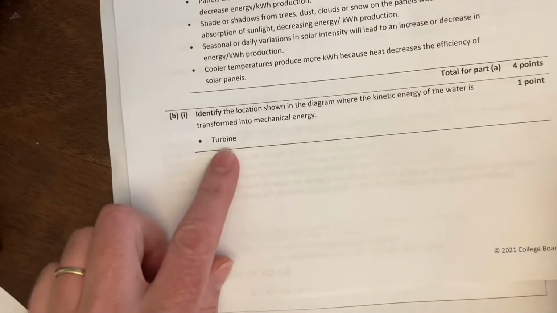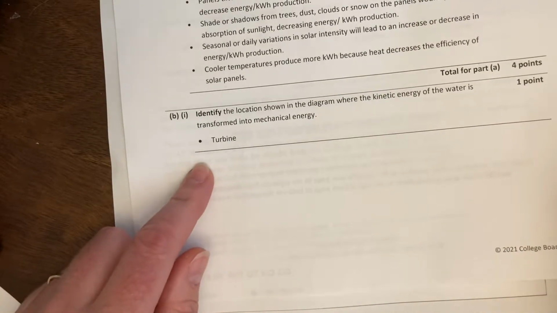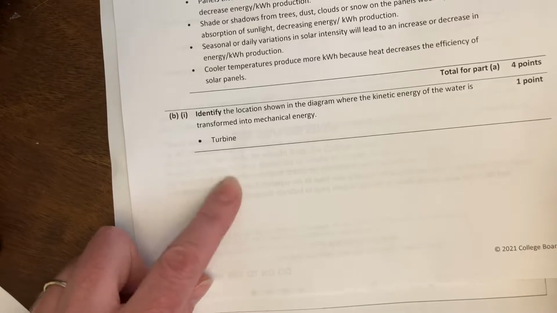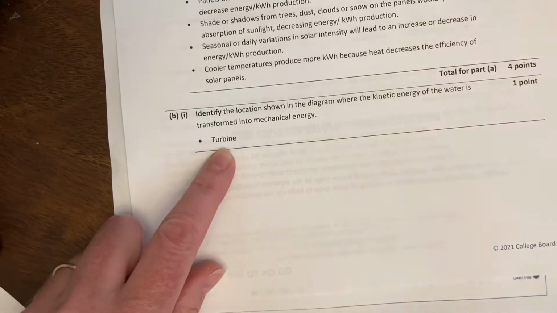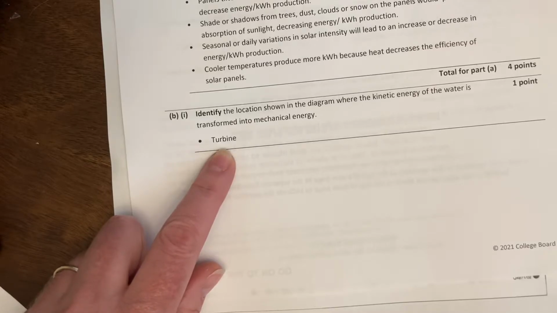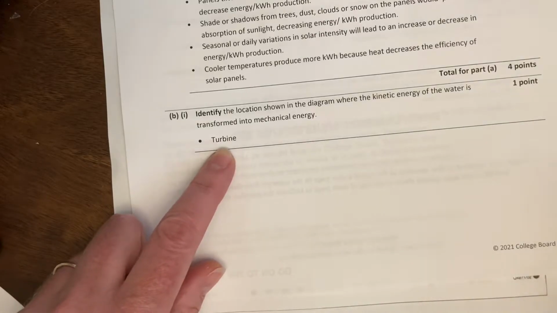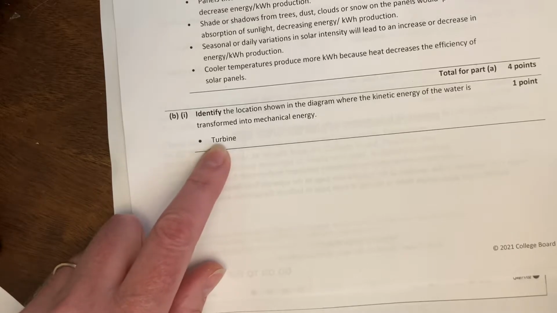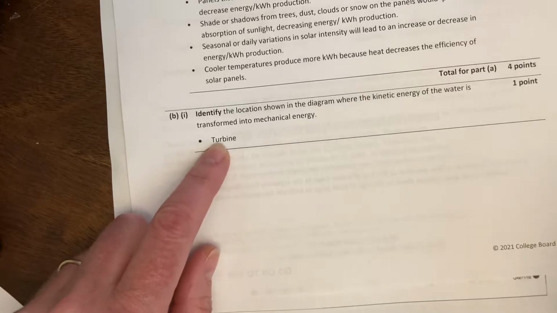Now, there is some question about, do students need to write in a complete sentence or not? We have not been strict on grading that in recent years, but in the past, if they did not put this in a complete sentence, they would not get the point. All it needs is a noun and a verb. So they could have said, it is a turbine, or it's a turbine, and that would have been fine. But in the past, just saying turbine was not.